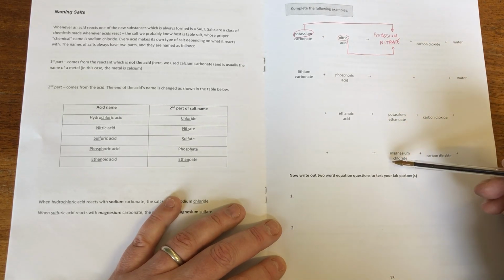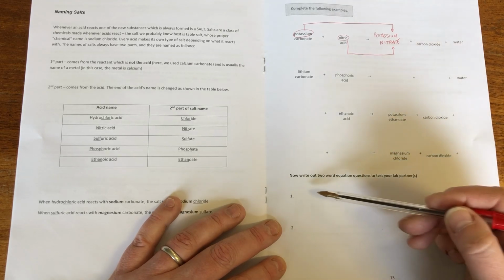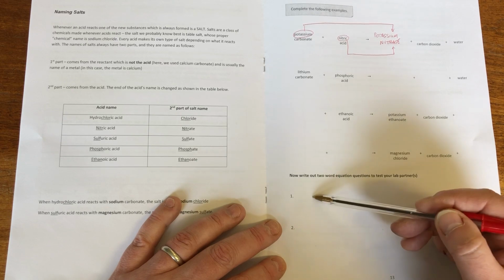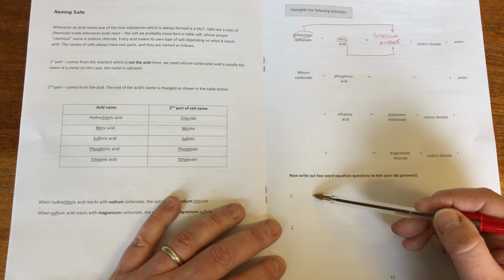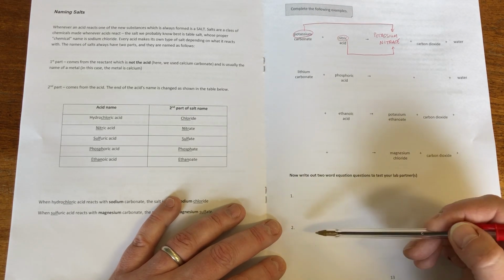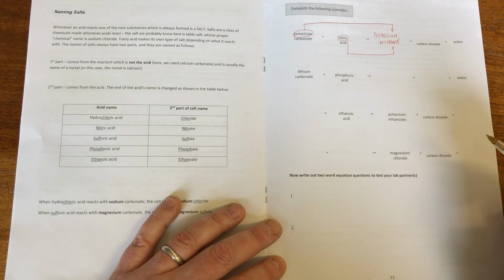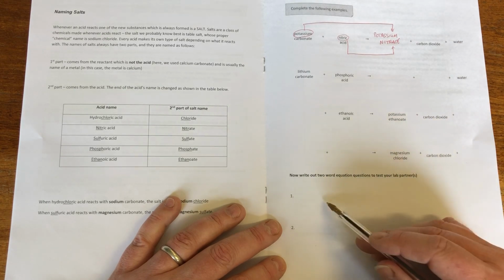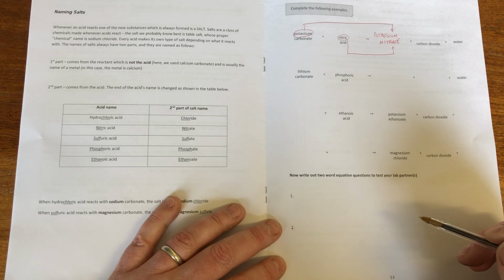Fill in the rest of these yourself. I'll give you the answers next time. You could perhaps test a friend online trying to use FaceTime or Skype or Messenger or whatever social media you're using these days. Test your friend and make sure you know the answers.